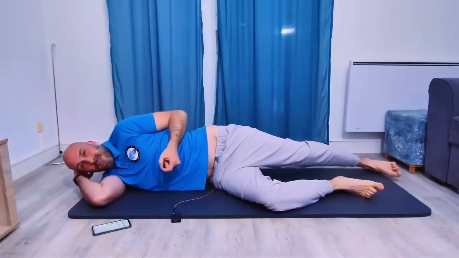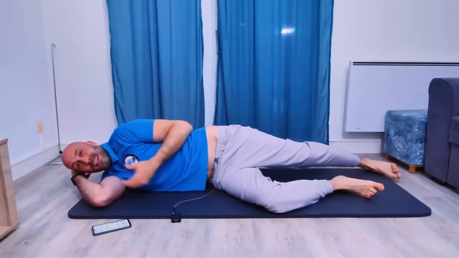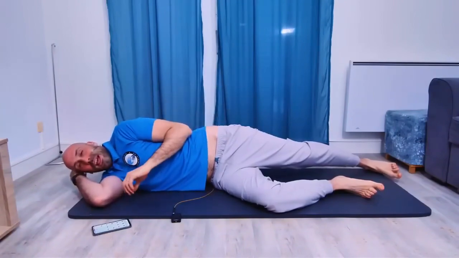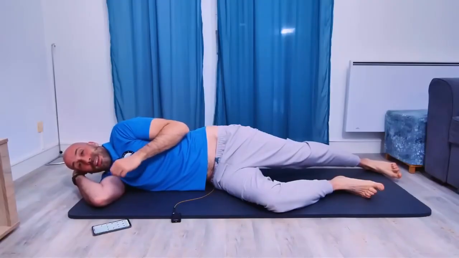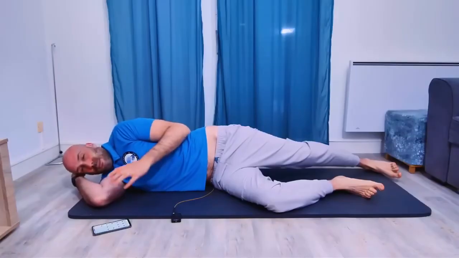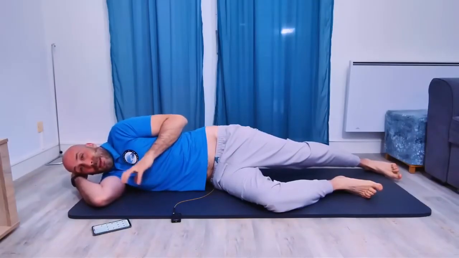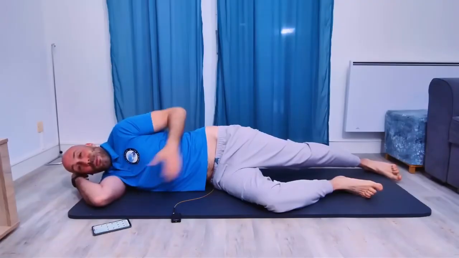That tensor fasciae latae, which is a lateral muscle that runs from the hip to the knee, is limiting the movement and is contributing to the onset of trochanteric pain, trochanteric bursitis, or hip bursitis. It has many names, and that muscle would need certain stretches to improve its flexibility and reduce its involvement in this condition.